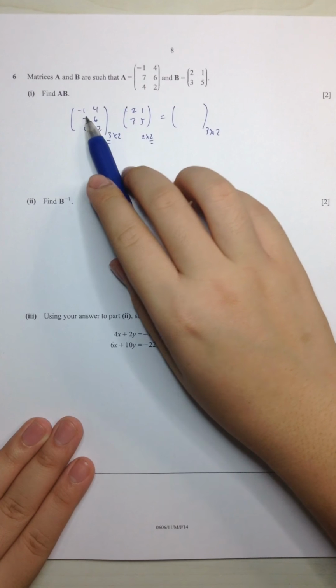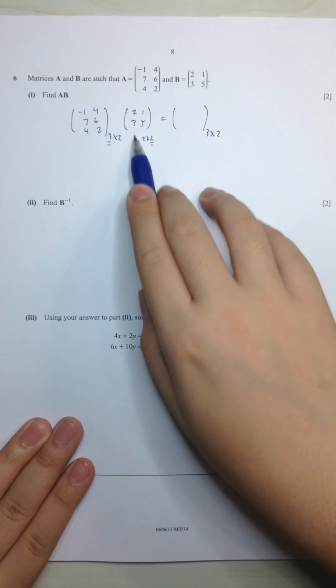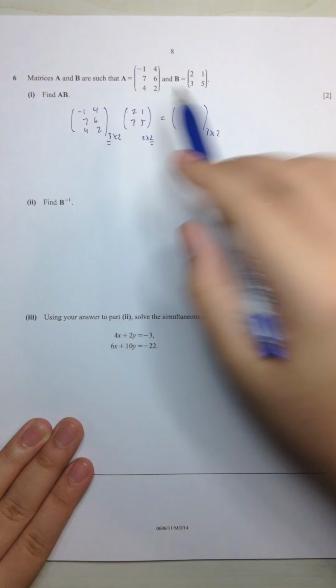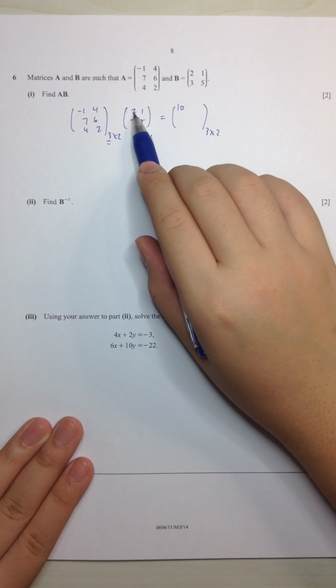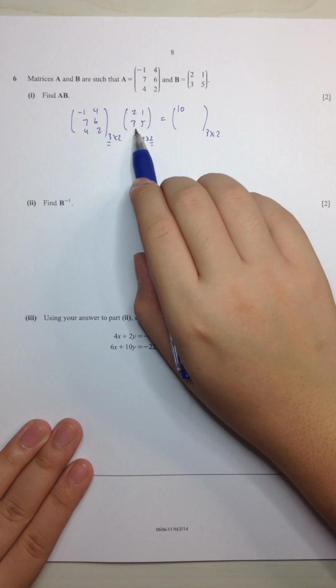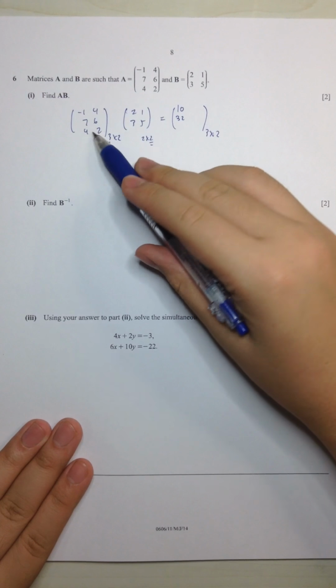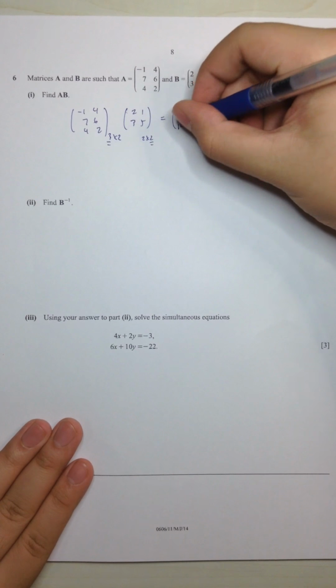From this side we will do it horizontally, and from this side we will do it vertically. So -1 times 2 is -2, 4 times 3 is 12, we add them together and it becomes 10. 7 times 2 equals 14, 6 times 3 is 18, add them together becomes 32. 4 times 2 equals 8, 2 times 3 equals 6, 8 plus 6 is 14.